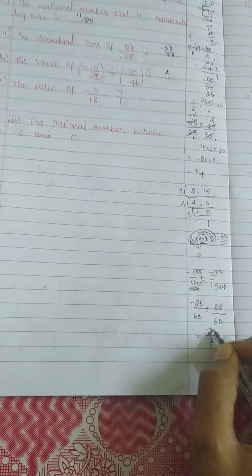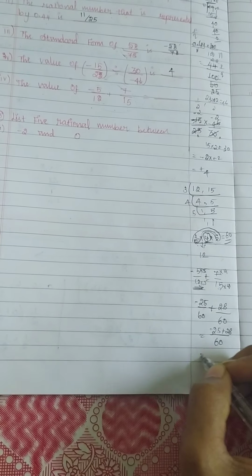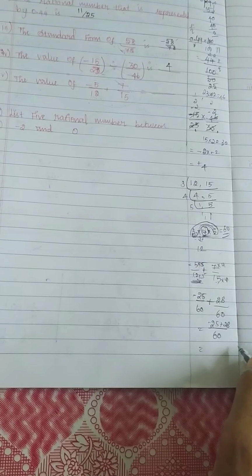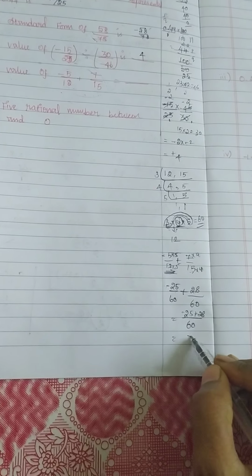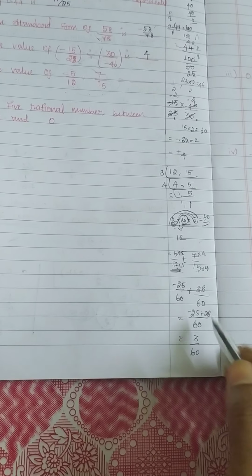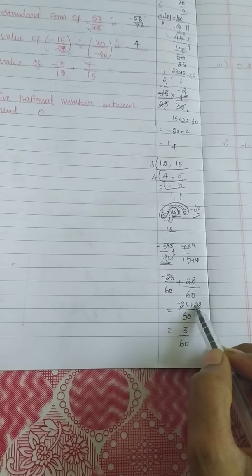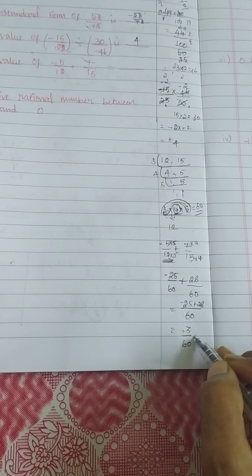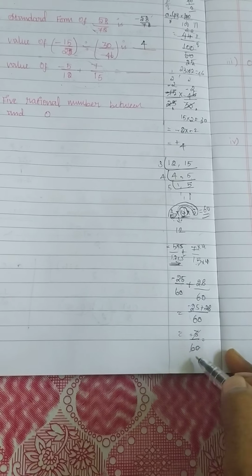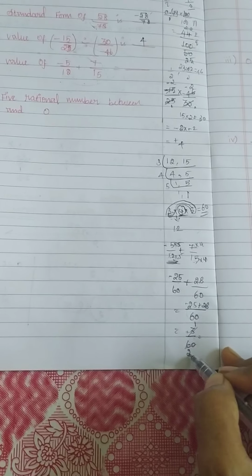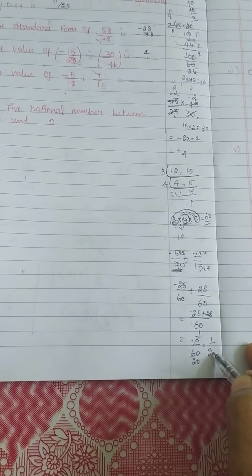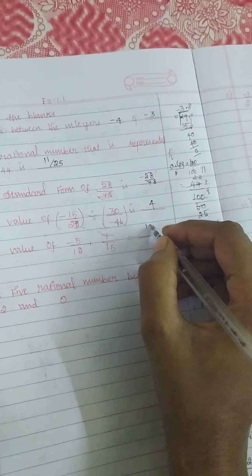We already know the denominators are the same, so I can write minus 25 plus 28. Subtracting 28 minus 25 gives 3 by 60. Which one has the greater sign? 28 is positive, so I have a positive sign. I can cancel by using the 3 table: 3 for 1 time, and 3 for 20. So 1 by 20 is my answer.